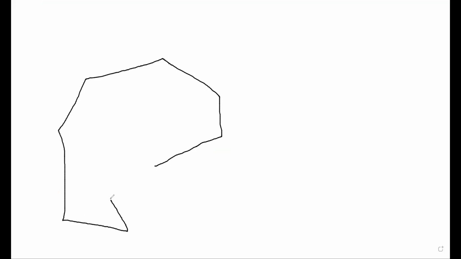If you move along a closed polygon, you have started from there, move along a closed polygon, right?